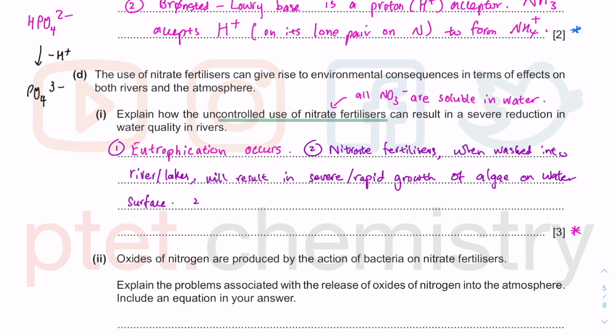What happens then is this will block sunlight to the water plants, the aquatic plants, which cannot photosynthesize. If they cannot photosynthesize, they cannot produce food.